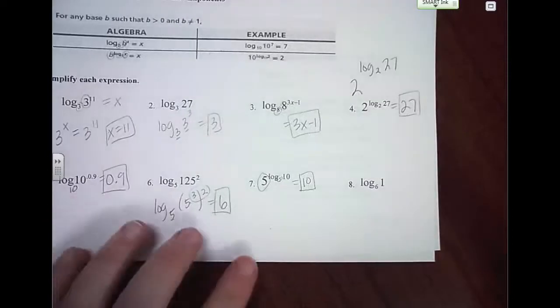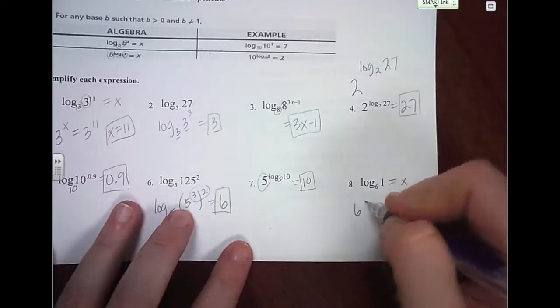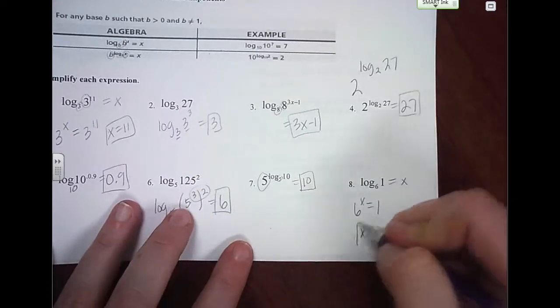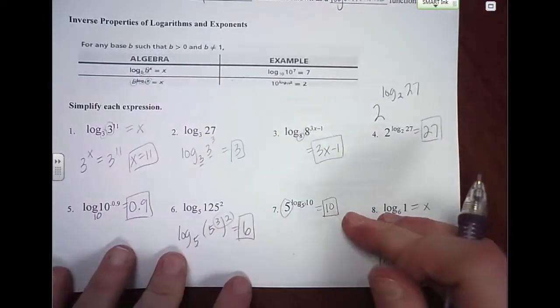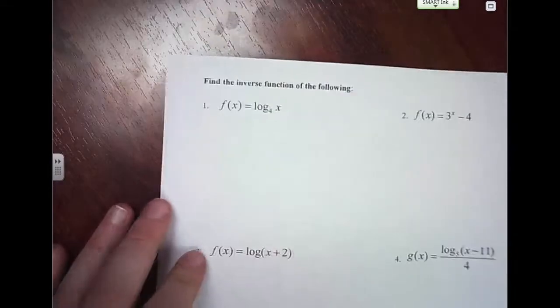And number 8, let's set this one equal to x. 6 to what power equals 1? So x would equal 0. That's that tricky one. So those are just some simple properties that can help you do some of the ones a little bit quicker. Okay, so now on the back, we're actually going to find some of the inverses.